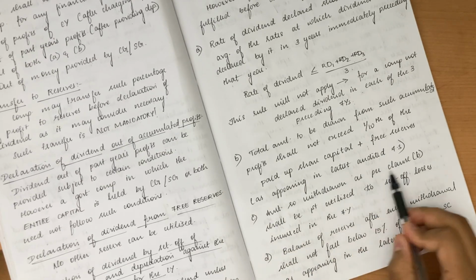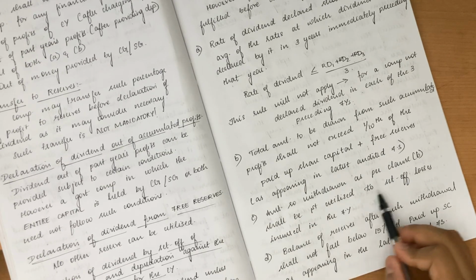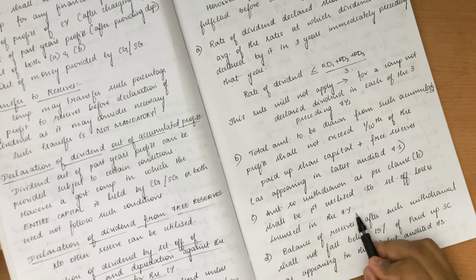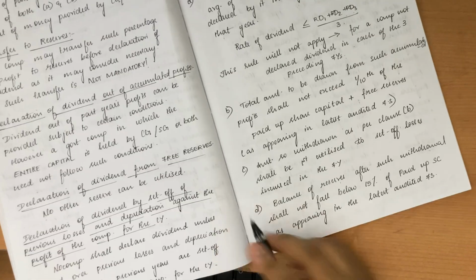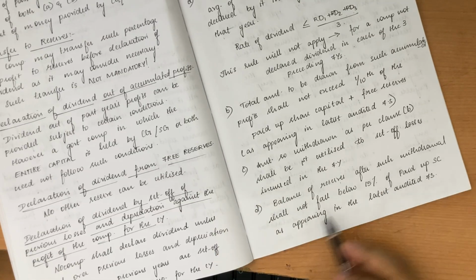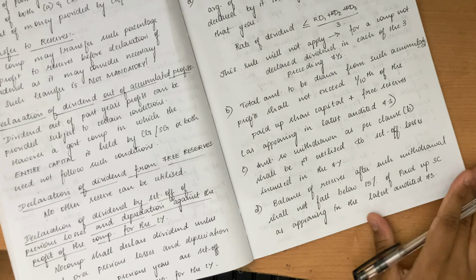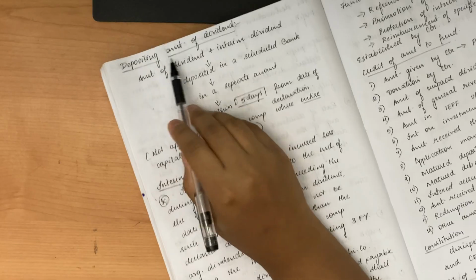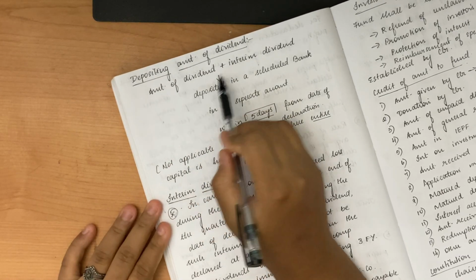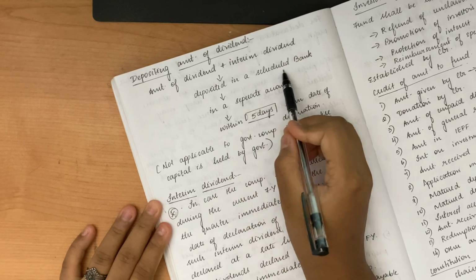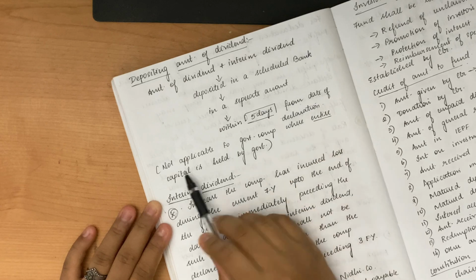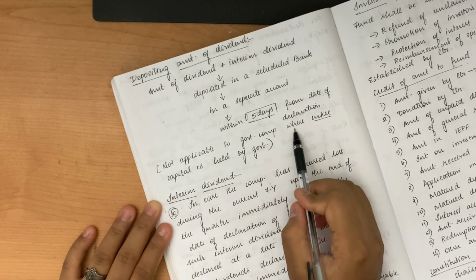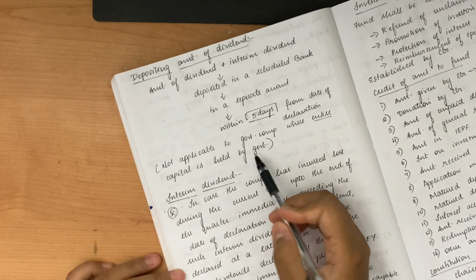Amounts so withdrawn as per clause B shall be first utilized to set off losses incurred in the financial year. Balance of reserves after such withdrawal shall not fall below 15% of the paid up share capital as appearing in the latest audited financial statements. Depositing amount of dividend. Amount of dividend plus interim dividend should be deposited in a scheduled bank in a separate account within 5 days from date of declaration. It is not applicable to government company where the entire capital is held by government.